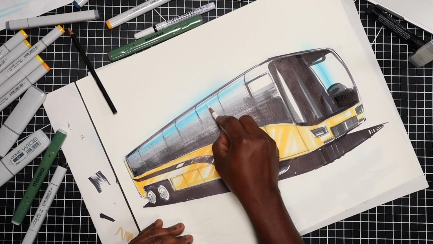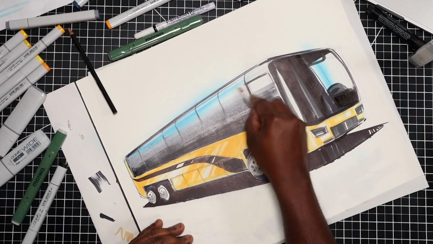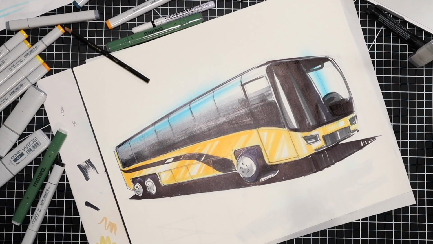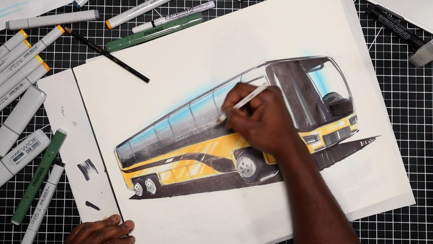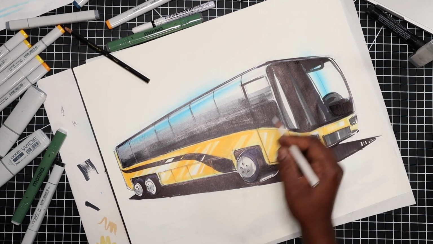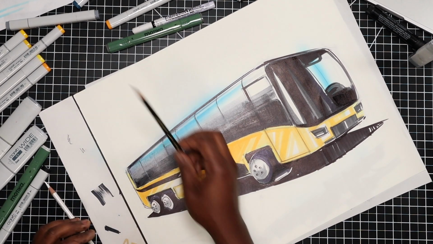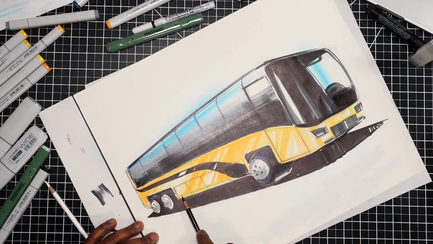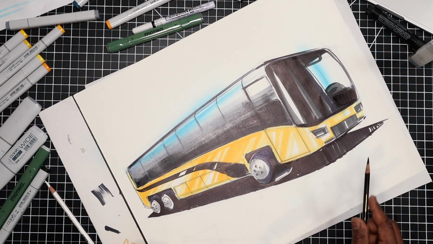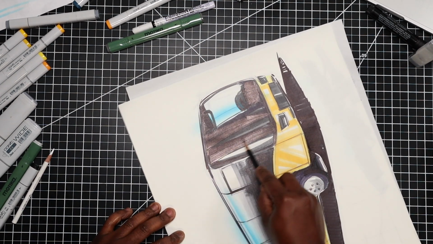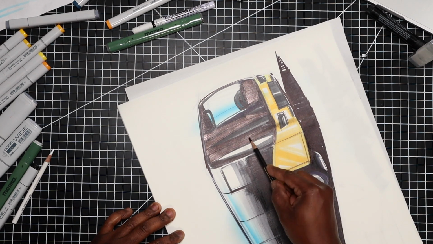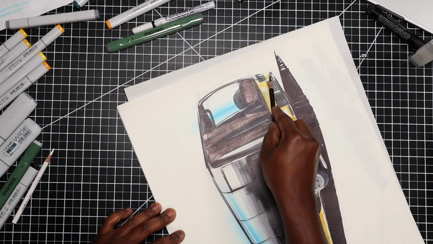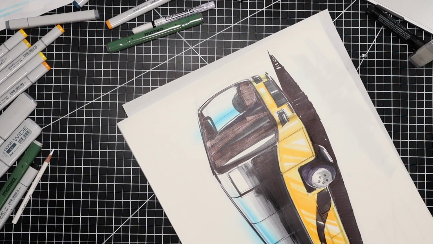This is kind of a last step. I try not to go over the white pencil with marker as much as I can help it. But it'll help kind of identify where some of these divisions are. We had this slight curve on the bottom of the bus, so pencil on the side just to give it a little bit of body. Same thing on the front here, just a nice pencil right where we're curving. Just hit it nice and flat. Same on the far side. Something like that.